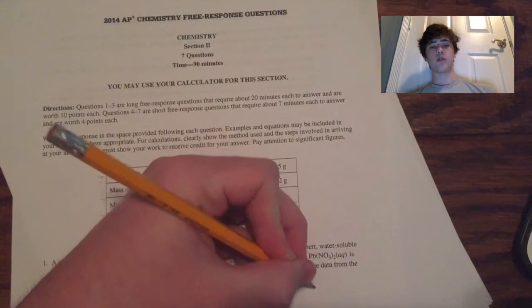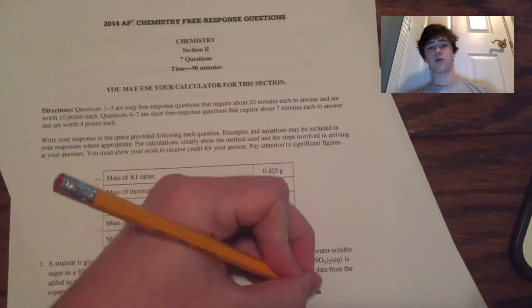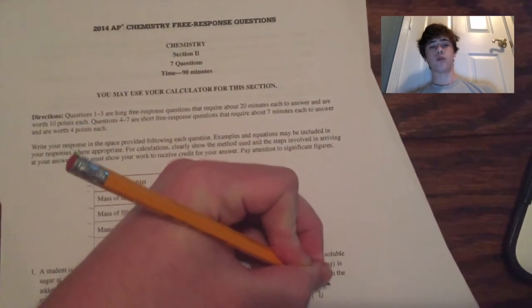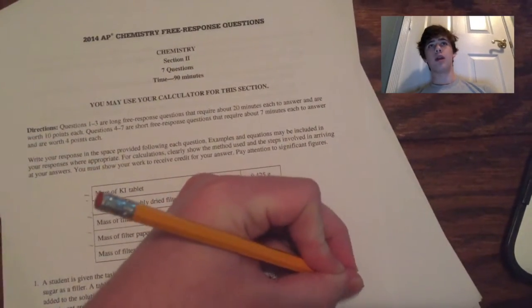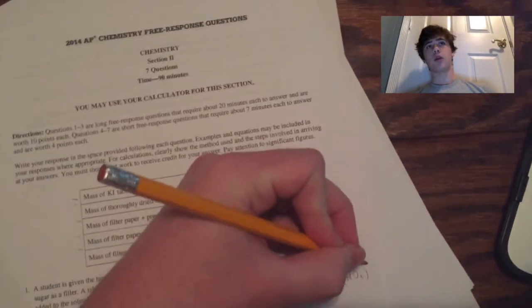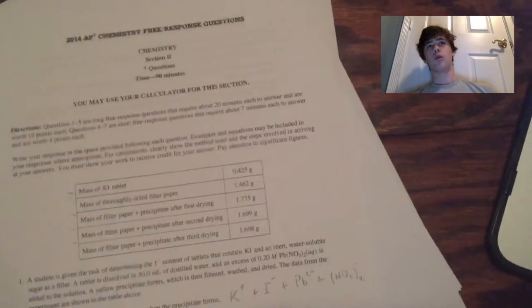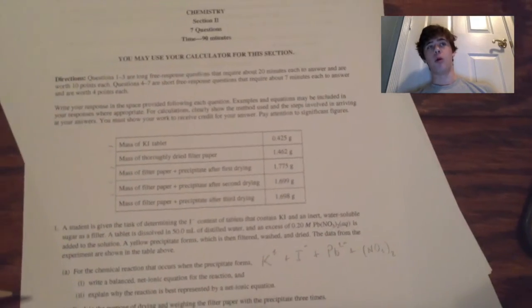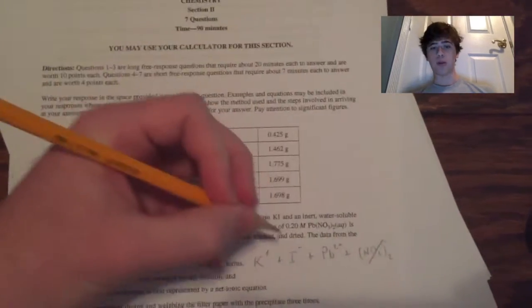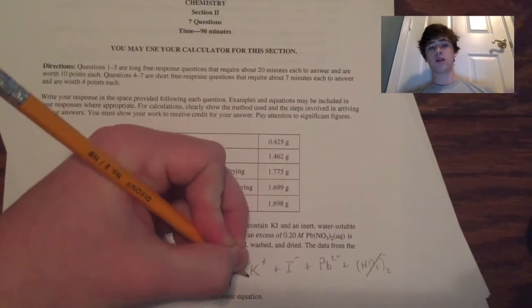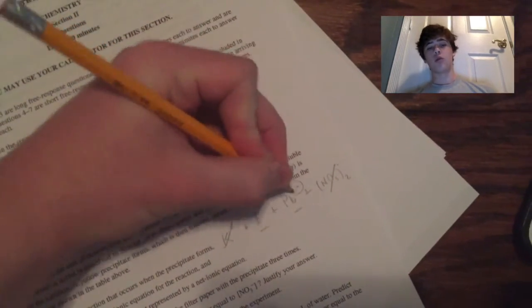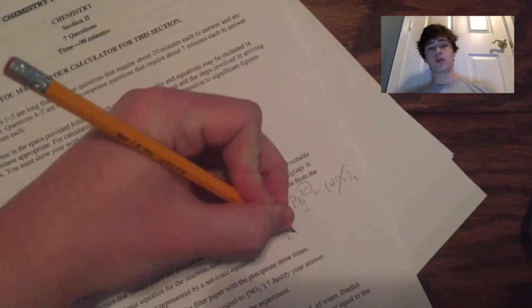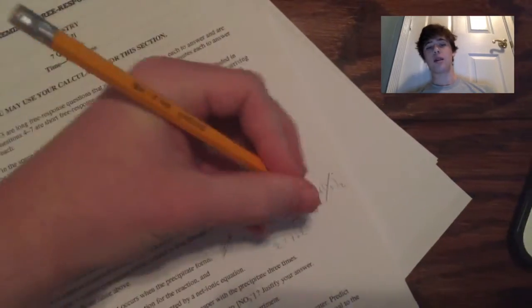So the first question asks you, for the chemical reaction that occurs when the precipitate forms, write a balanced net ionic equation for the reaction. The way we should start is by writing it out as a sum of all of the ions in the equation. Then we should determine which of them will remain soluble in the water afterwards. Those will be spectator ions. They're not affecting the reaction, they're not forming a precipitate. But then we look at what's actually going to be forming the precipitate. And we know, based on the solubility rules, that it's going to be lead iodide. So we know it's going to be Pb plus I equals PbI in some form or another.